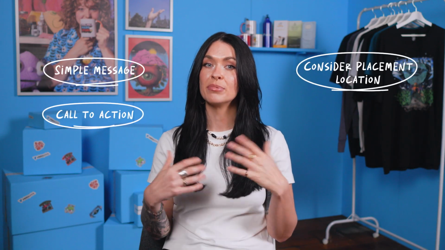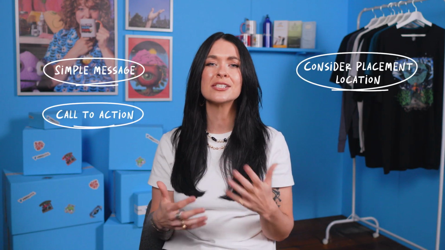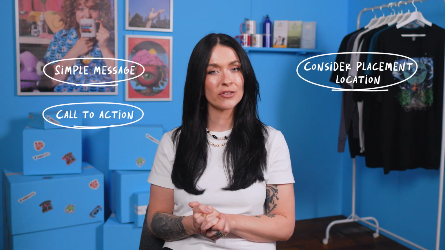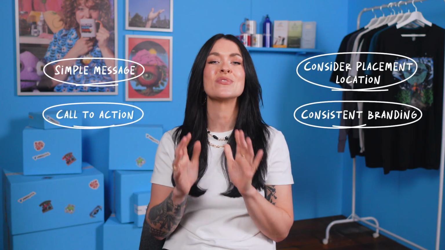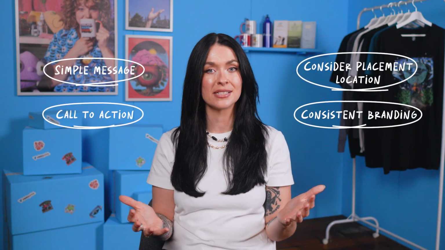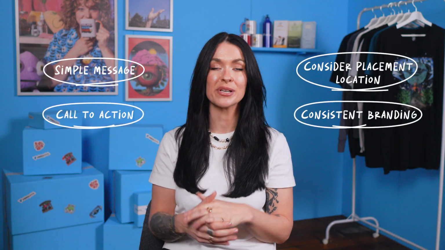And remember, when putting together your ads, from a shop window poster or a giant digital display, always follow these best practices. When it comes to your message, keep it simple and clear, and always include a call to action. When choosing where to place your ads, remember to do some research on how many people will be passing by and who they are. And above all else, always be consistent with your branding, as you don't want your outdoor ads to clash with the rest of your marketing, such as your online store or brick and mortar shop.